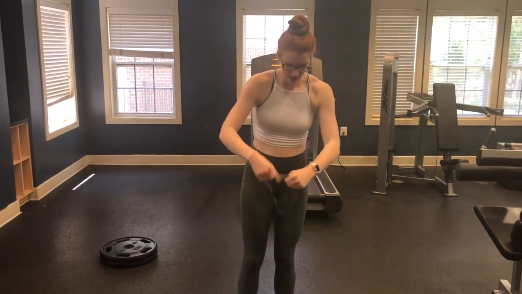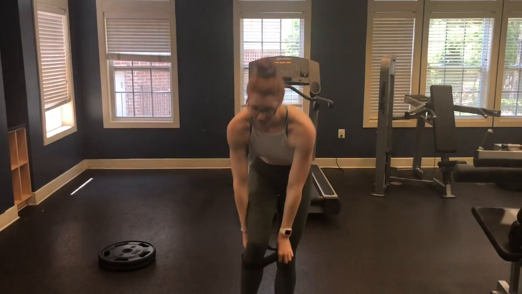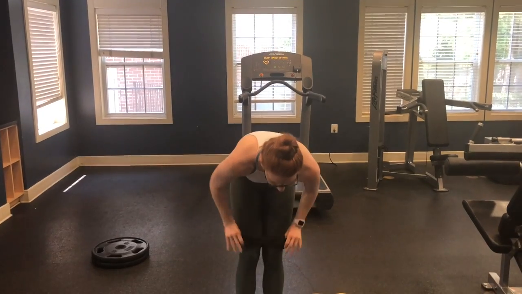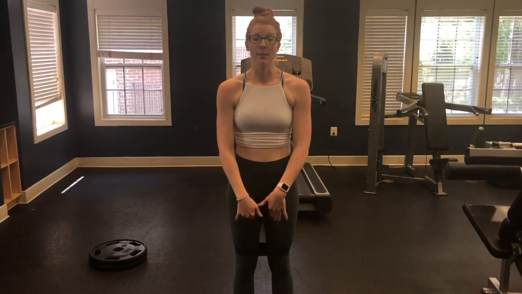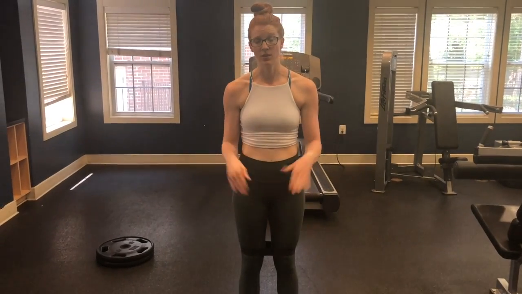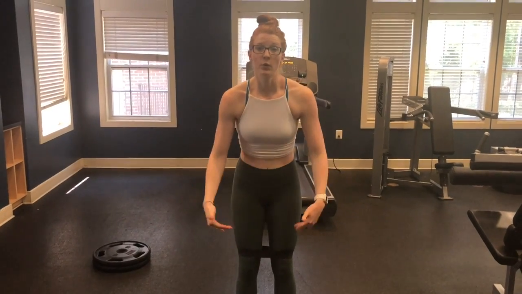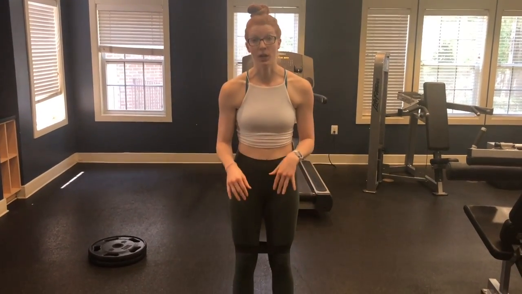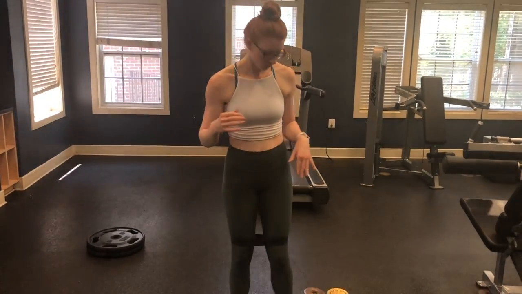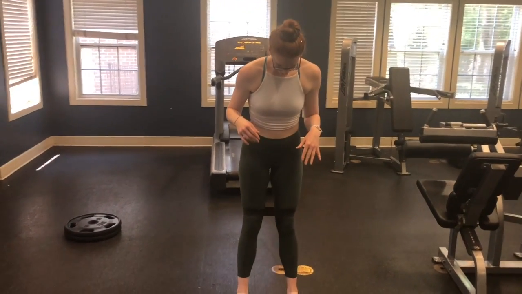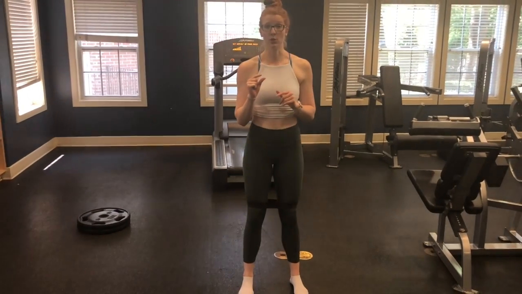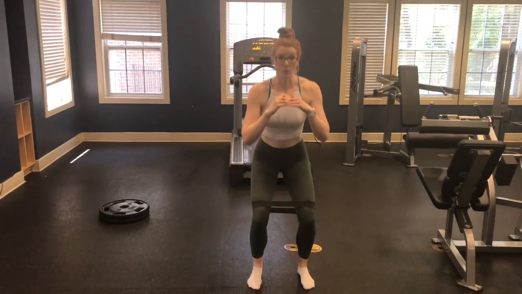So first exercise here, you can grab a band. We're going to place it around your knees. The higher up the band is, the easier the exercise. So if it starts to get too easy, move the band lower and lower to increase the difficulty. You want to start with your feet a little bit more than shoulder width apart, and then you're going to squat down.